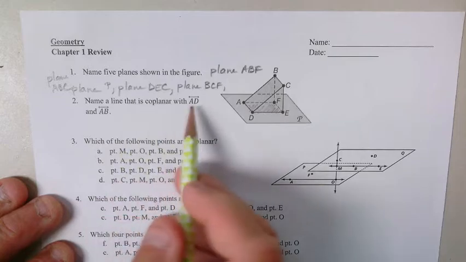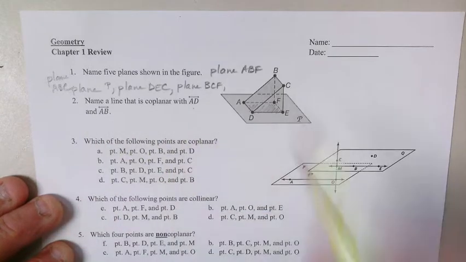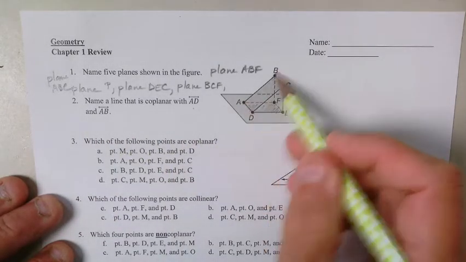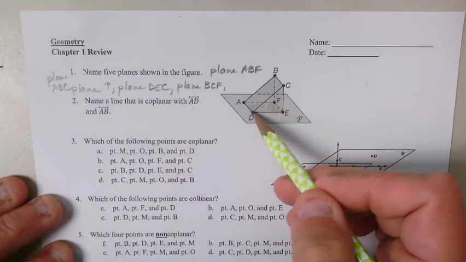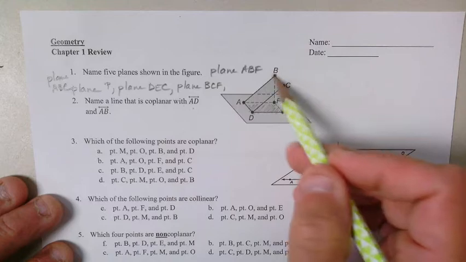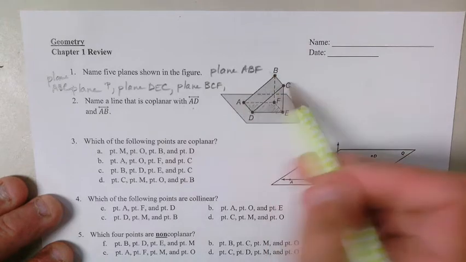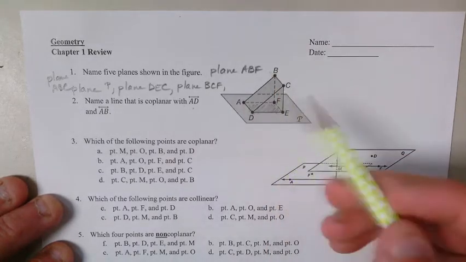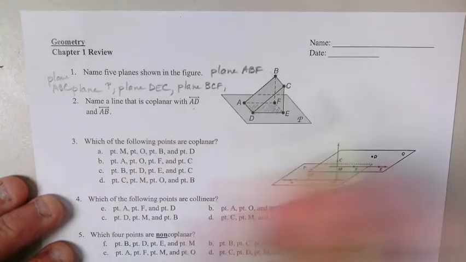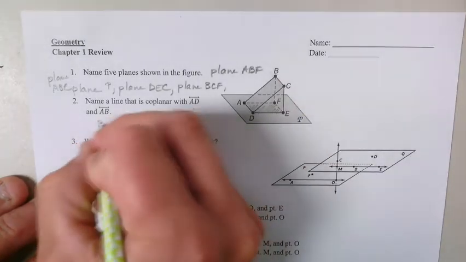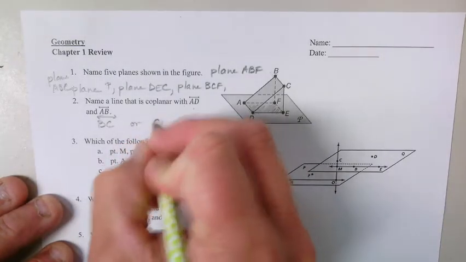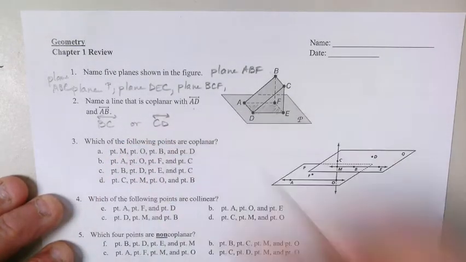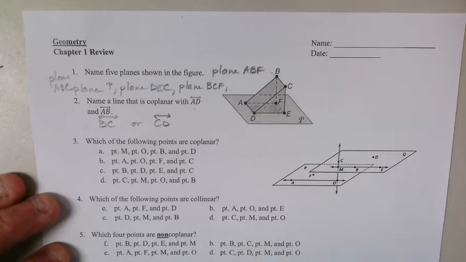Name a line that is coplanar with AD and AB. So if we have AD and AB, name a line that is coplanar with that. Well, you could say DC, you could say BC, you could also say AC. Any of those points would form a line. But if it's a line that they want to see, I would stay with either BC or CD, in the same plane as AD and AB.